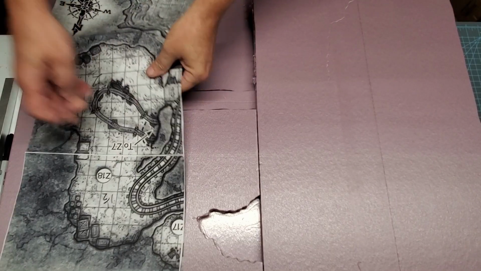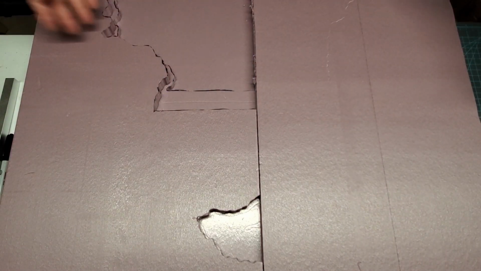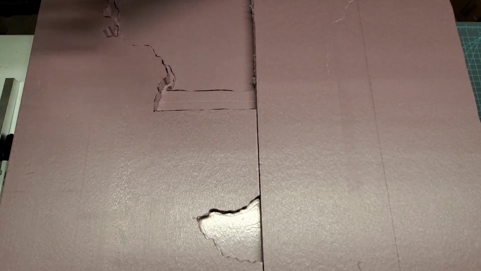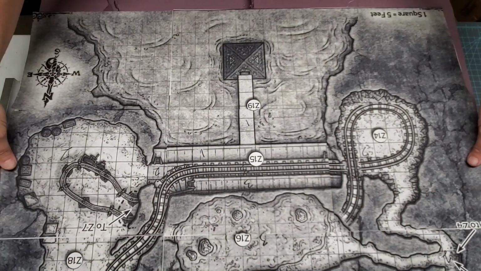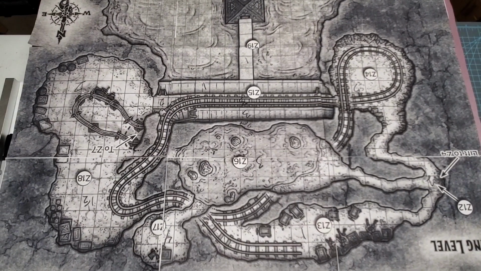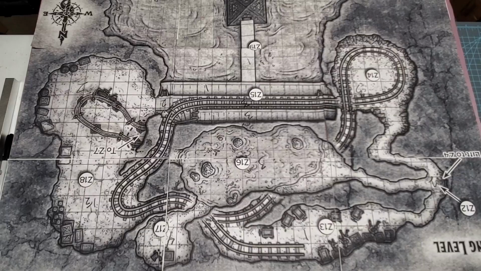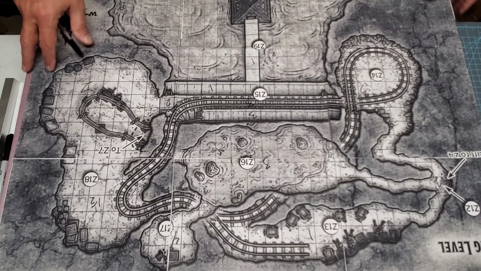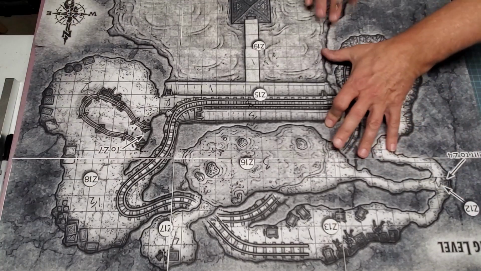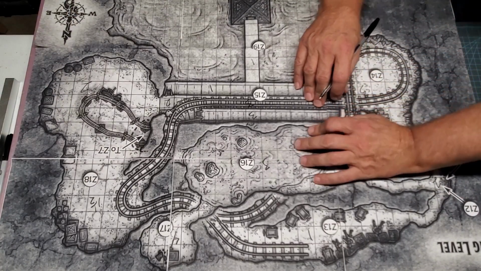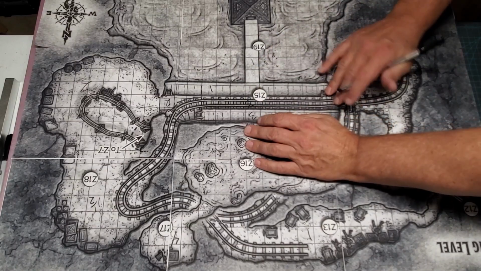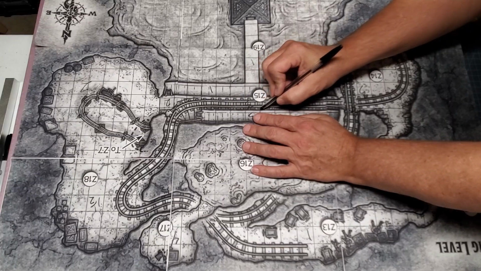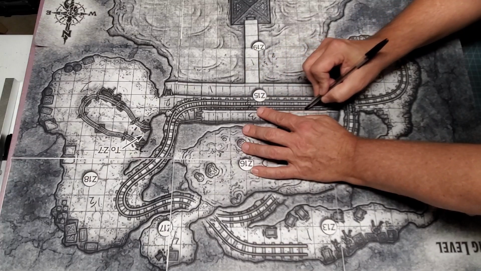Decided I should probably do the other side of the map first, just to keep it all level. So lay that down here. And this is my line, so I'll start it right there, draw across that.